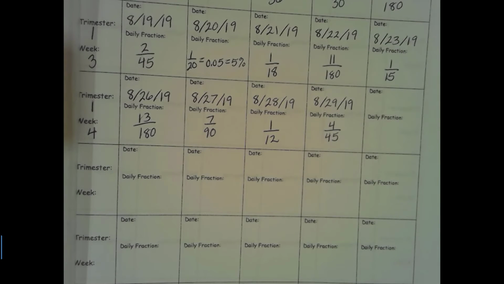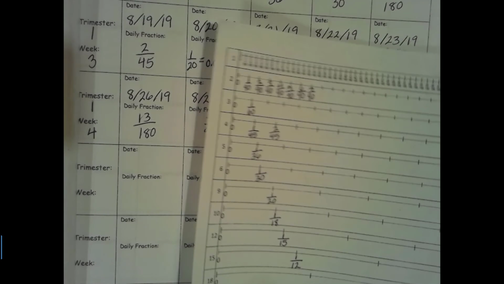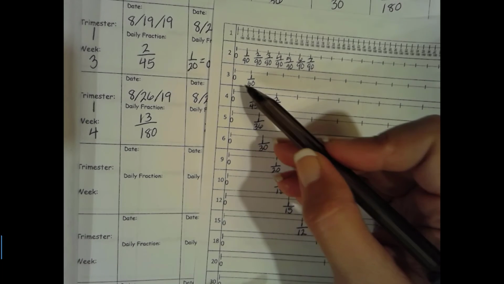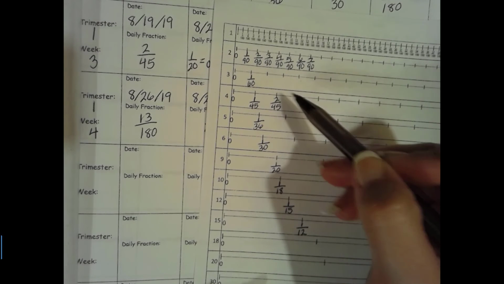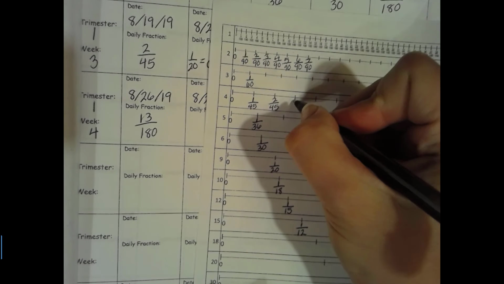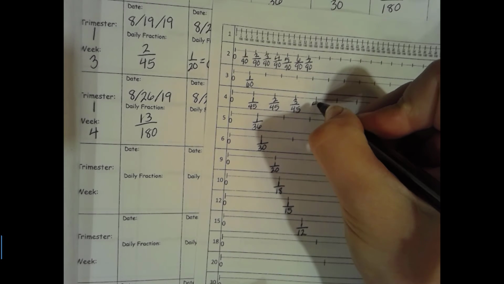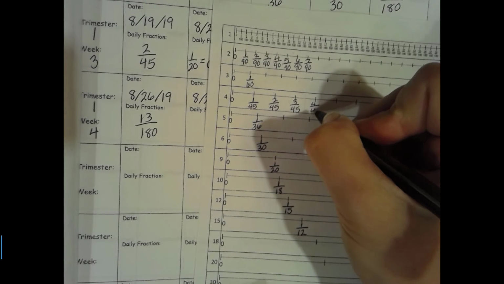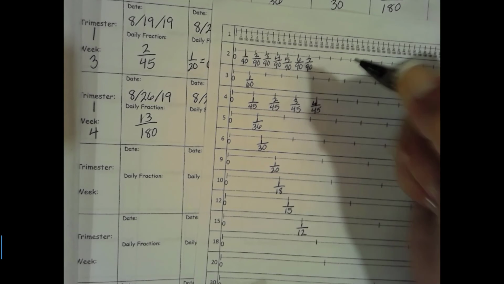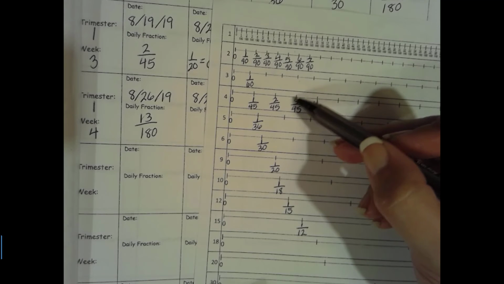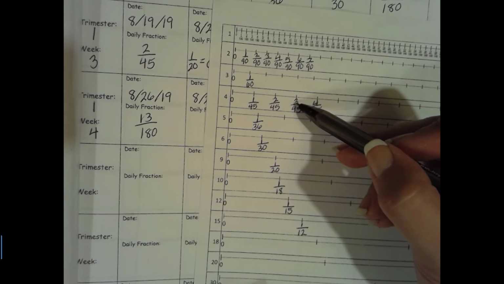Okay, so let's get out our number line. We did groups of 4. So we have 1, 2/45, and then here would be 3 pieces, so 3/45. And then here is 4/45. Now 3/45 is equivalent to 1/15, so that's why we didn't have it written down before, because it was in our simplest form, our equivalent fraction in lowest terms.